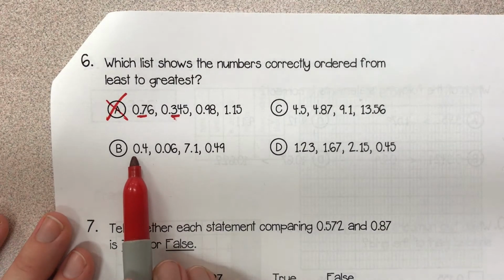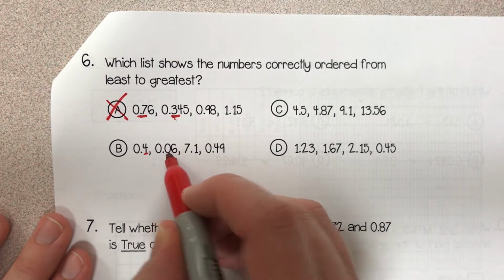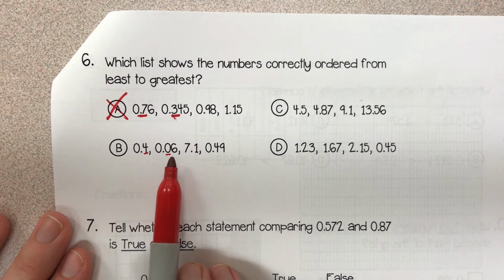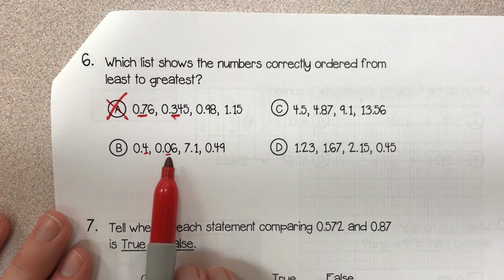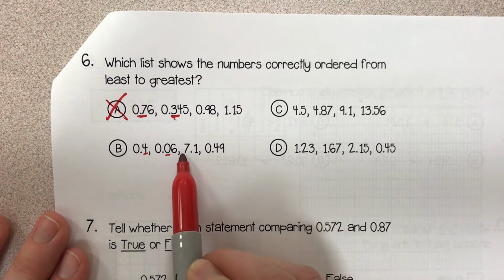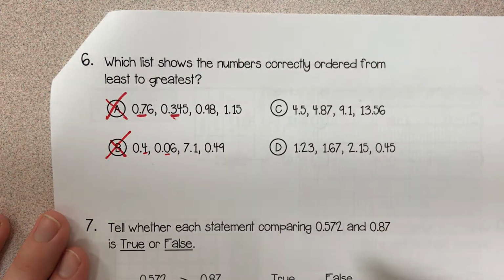B, here we have 0.4, 0.0. Okay, so this is big. This digit is less, so that's going in the right direction, but then our next number is 7.1. That's obviously much bigger than these two, so this is not correct.